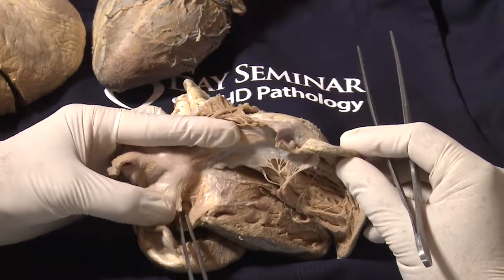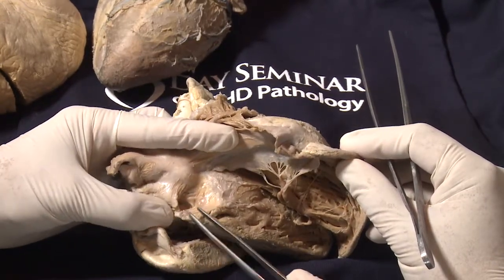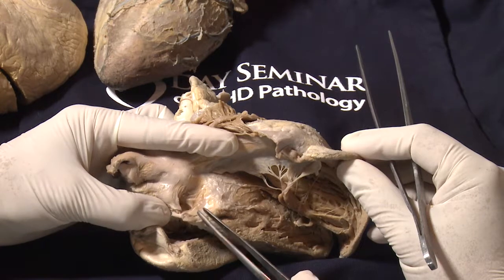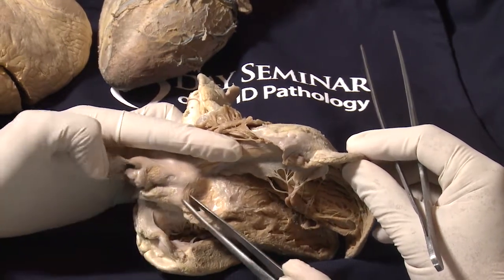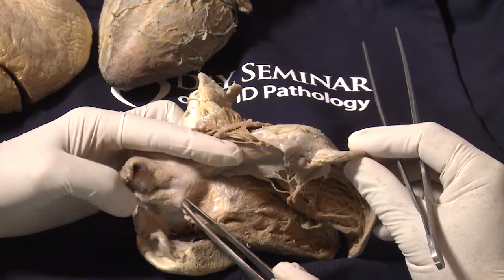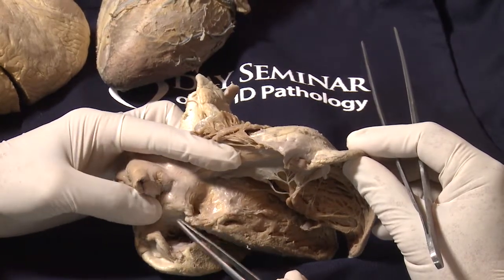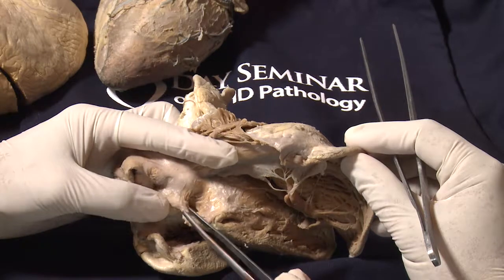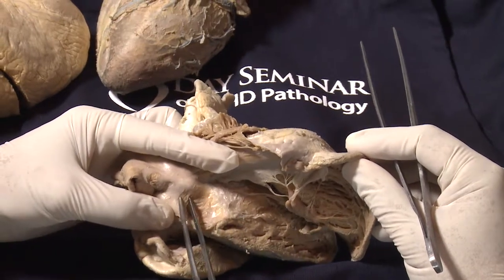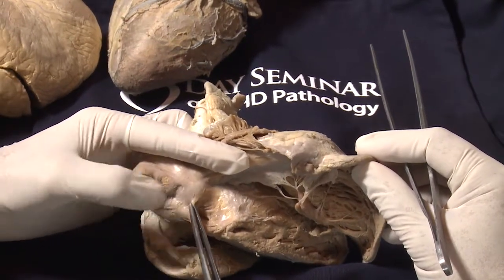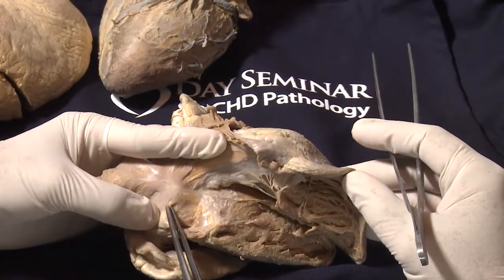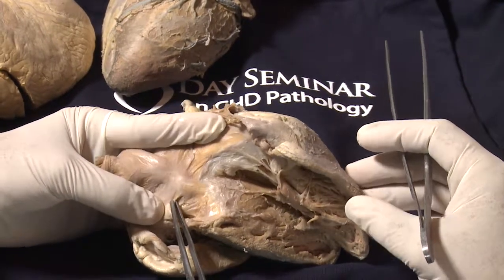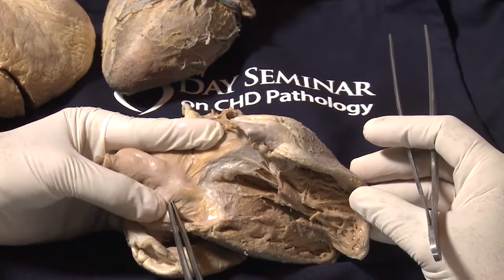If we lift up the right atrial appendage, we can see the space between the aorta and the rest of the atrium, so that the aorta and pulmonary trunk have a common pericardium, whereas they are separated from the rest of the atrium as the transverse pericardial sinus. And then in this groove, the right atrioventricular groove, there is a right coronary artery running within the fatty tissue and surrounding the tricuspid valve.